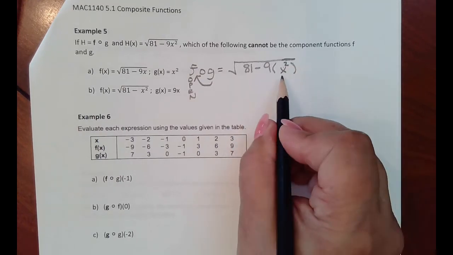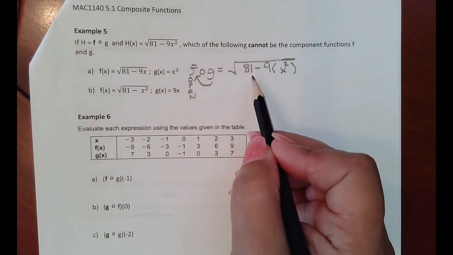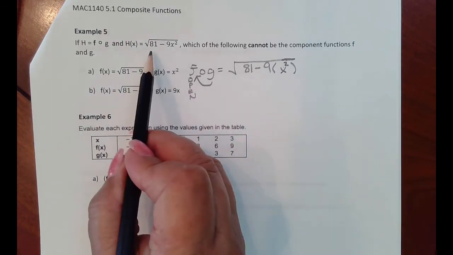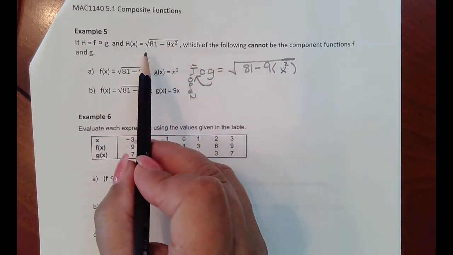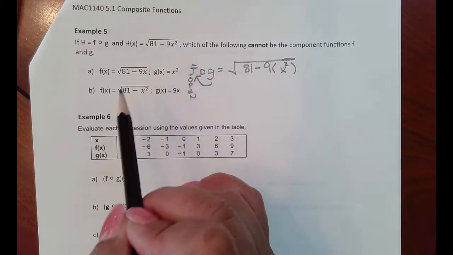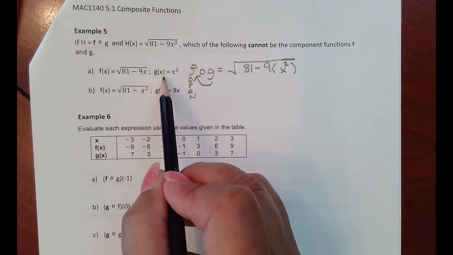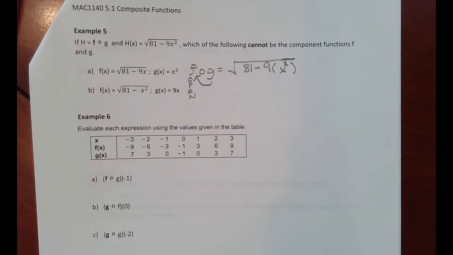We're taking that entire function, putting it in the open spot for f, and look what we have, 81 minus 9x squared. Is this the composition that they said it would be? Yes, this came out exactly like this, 81 minus 9x squared. So these actually are the two component functions that could be used in a composition in order to get square root of 81 minus 9x squared.